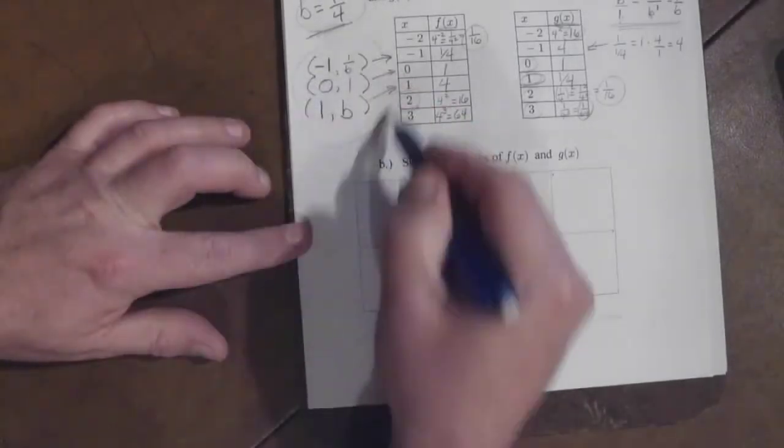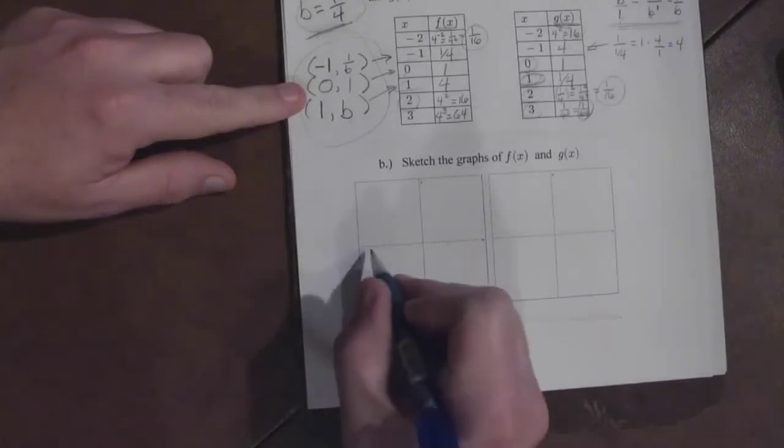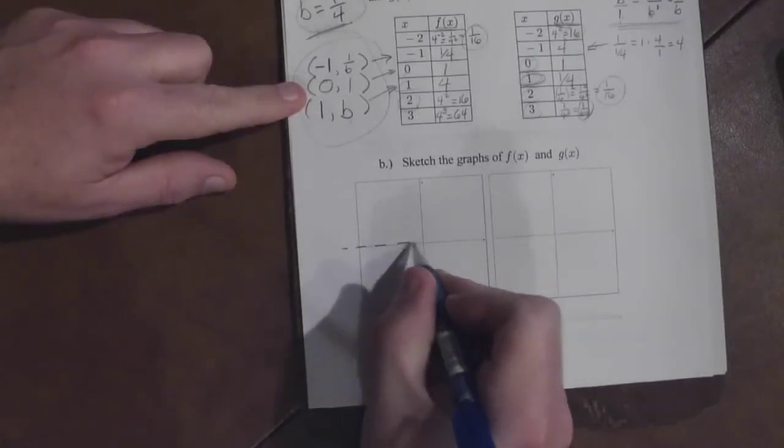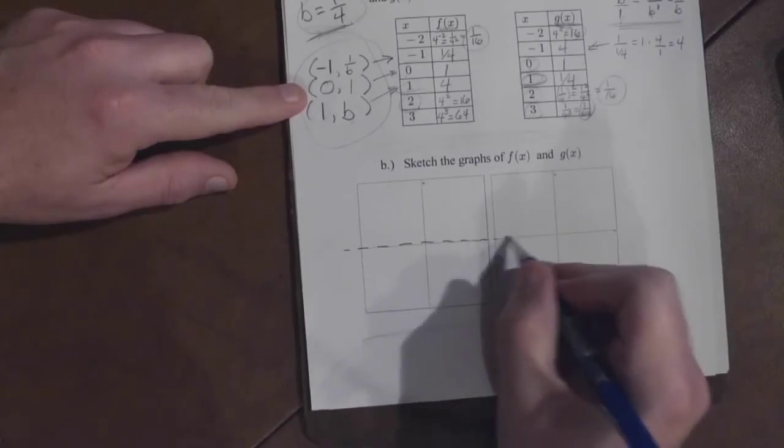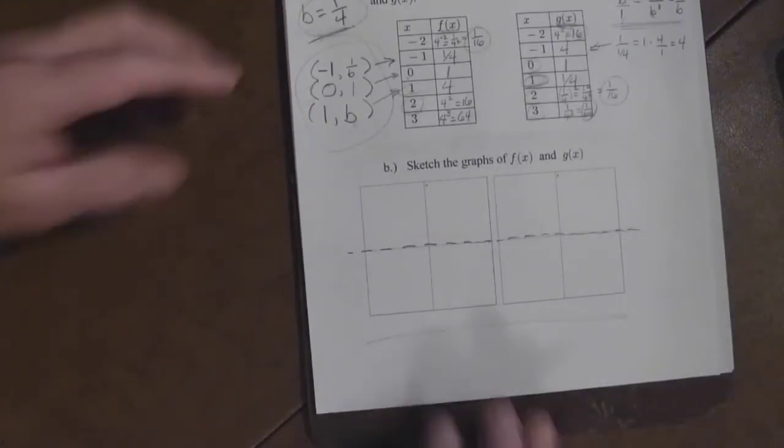If we wanted to actually lay out those sketches alone here, what we rely on, folks, is just really this information, along with understanding that in both of these sketches, the x-axis plays the role of a horizontal asymptote.